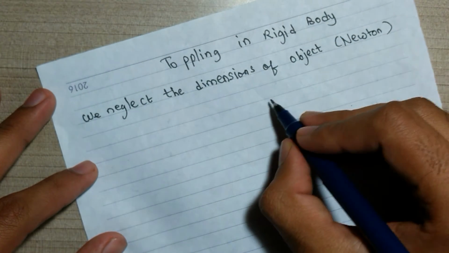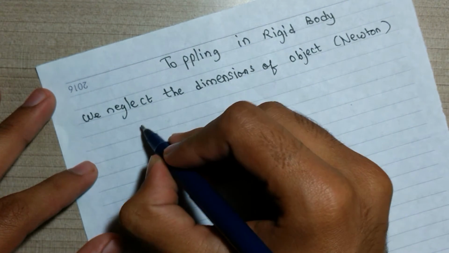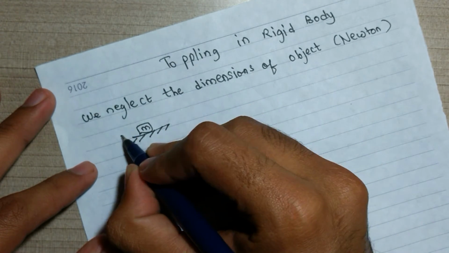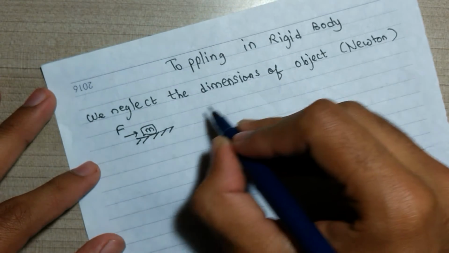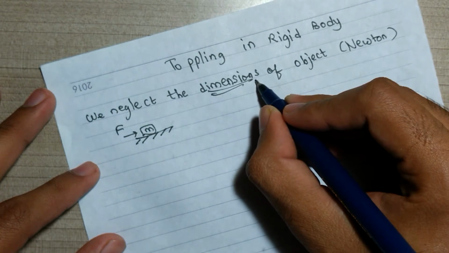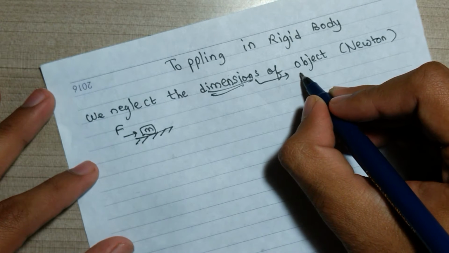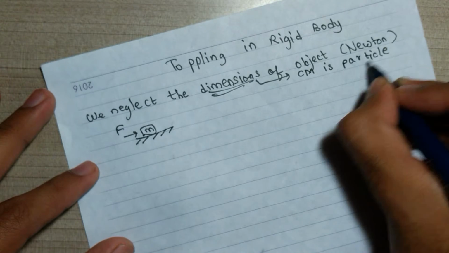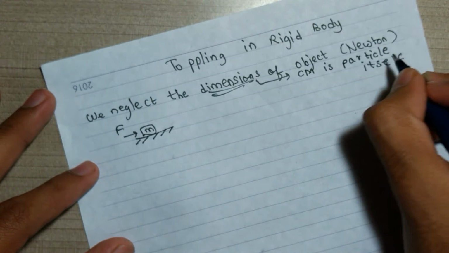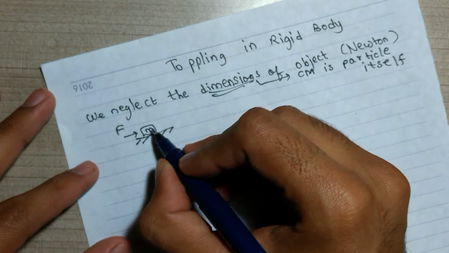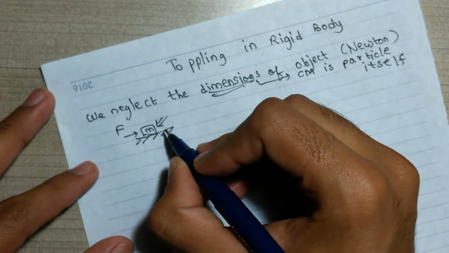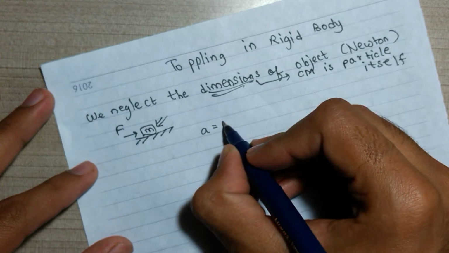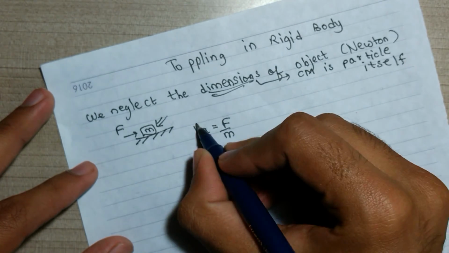Okay, so if I say a block of mass m is kept on a frictionless surface and I apply a force F on it. As we neglect the dimensions of object, we can say that the center of mass is the particle itself. So when I apply a force F on this block, which is actually considered to be a point particle, I'll get acceleration equal to F upon m. I use Newton's second law of motion.